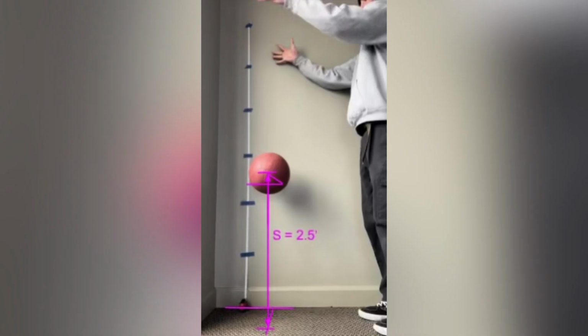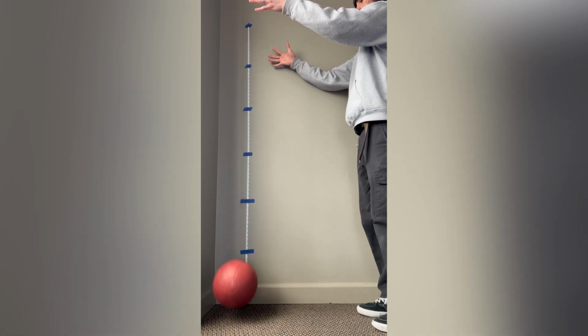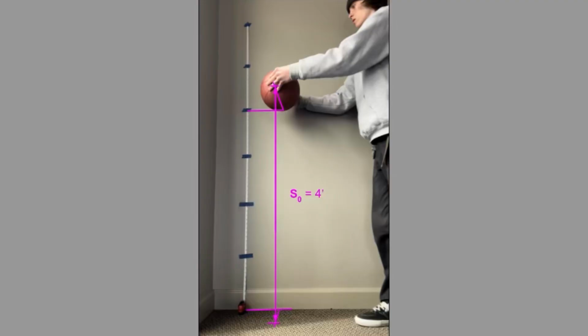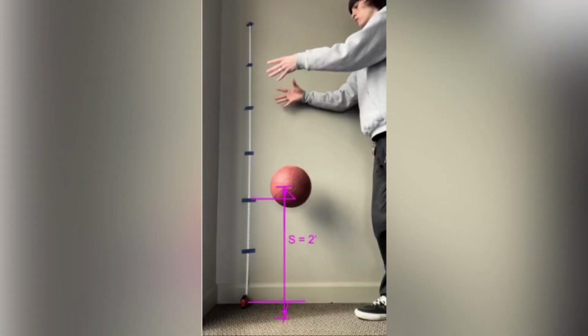Just as we predicted, the ball is at about 2.5 feet, which is 1/2 of the initial 5 feet. I thought it would be best to do one final drop to test that our equation is correct. This one will be starting with an initial height of 4 feet. And just as you would expect, the final height is 2 feet for this drop.